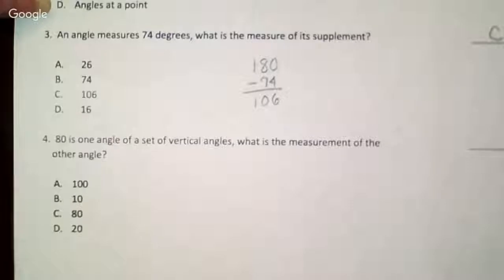And number 4, 80 is one angle of a set of vertical angles. What is the measurement of the other angle? Which would be C, 80 degrees.